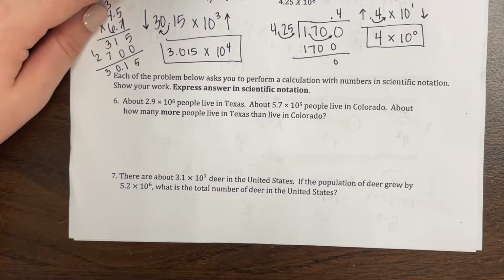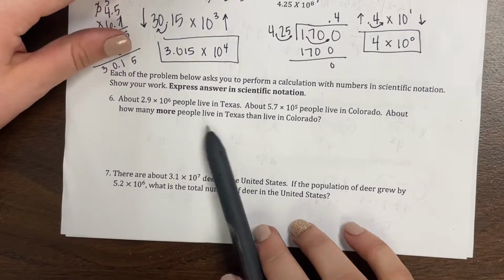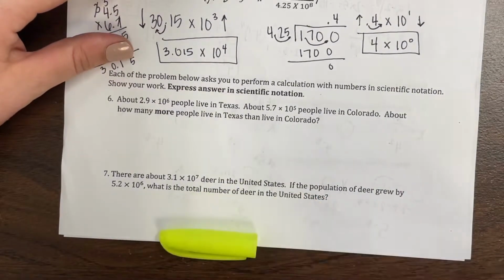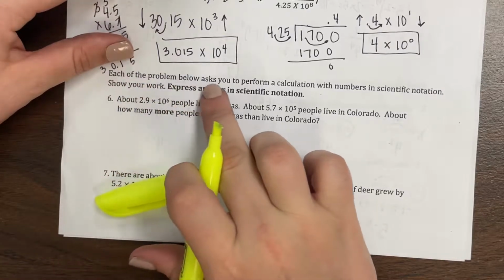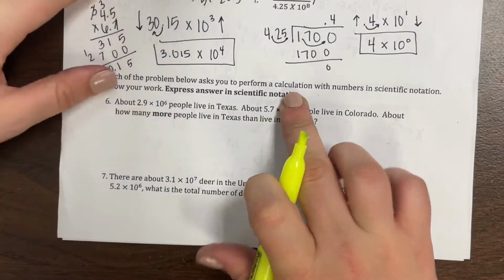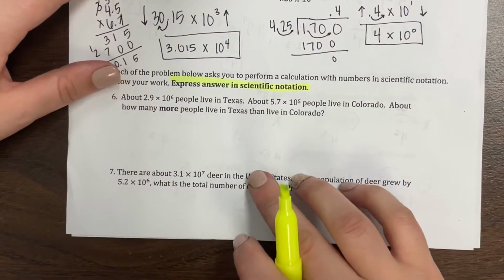All right, here we have the Unit 7 study guide. This is number 6 with those word problems. So I'm going to use a highlighter just to annotate. I'm going to read the directions. Each of the problems below asks you to perform a calculation with numbers in scientific notation. Show your work. Express your answer in scientific notation.